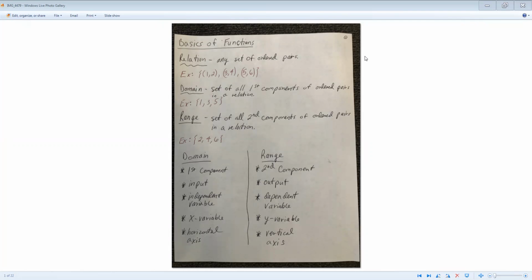Your domain will be the set of all first components of your ordered pairs. So 1, 3, and 5, referencing that last example. And your range will be all second components of your ordered pairs. So that would be 2, 4, and 6.